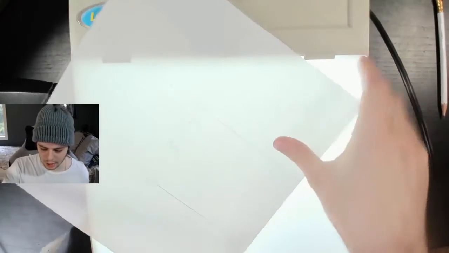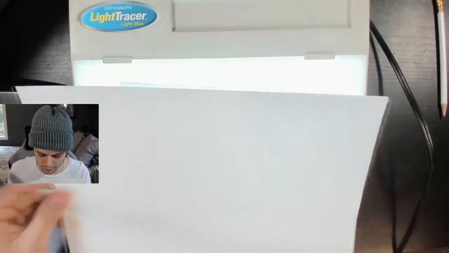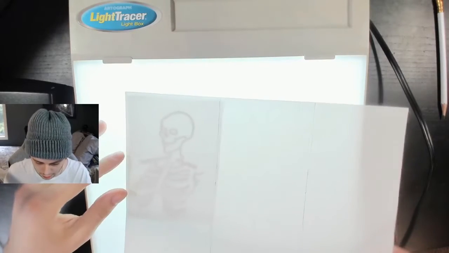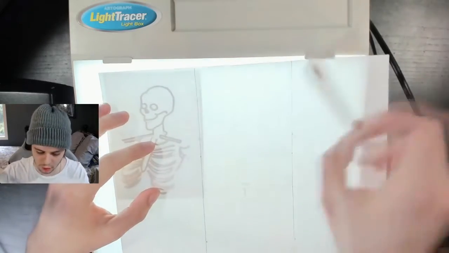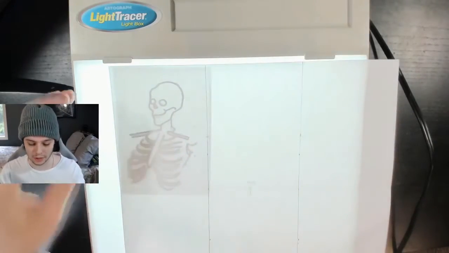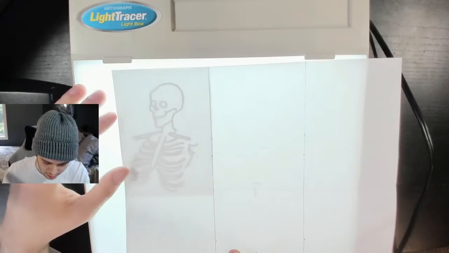And what we're going to do here is copy it over. I already know what it's going to look like, so I'm probably going to do it in marker just to speed up the process. But if you want, you can go over it in pencil first and then go over top of it with a marker to really make that pop.